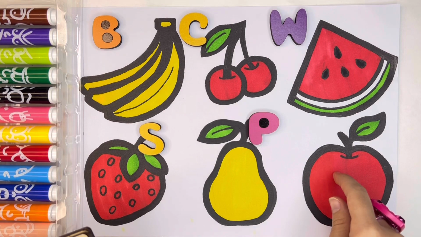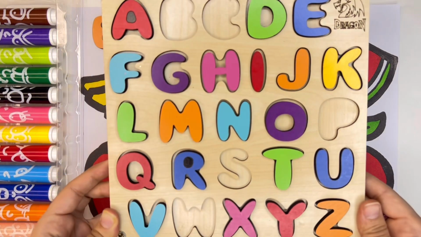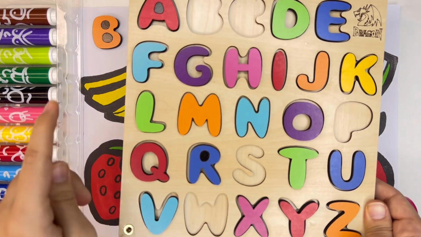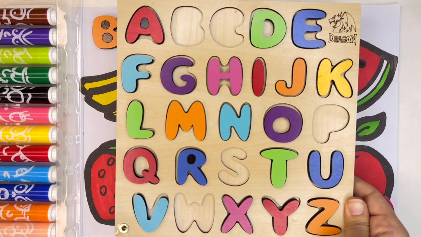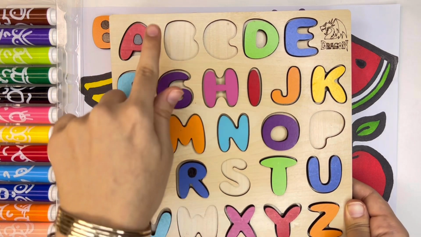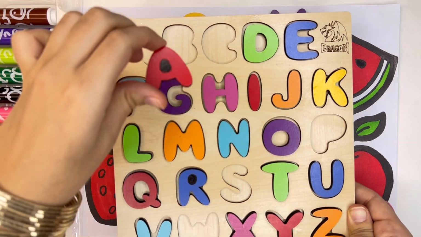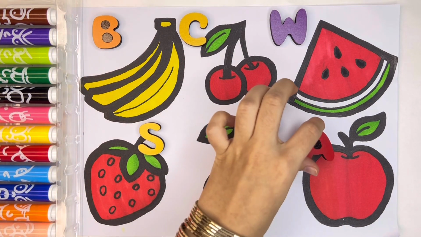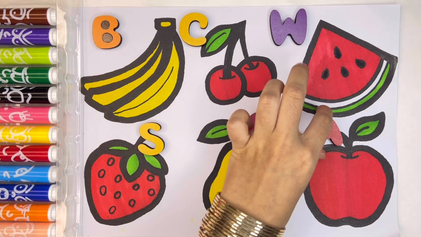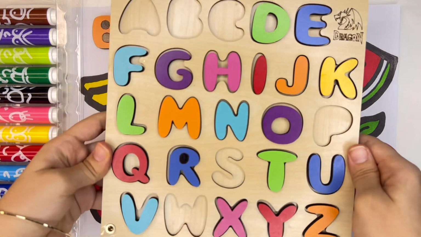And then which one is for apple? Apple. Which one is letter A? Letter A. Yes, that's right. A is for apple.